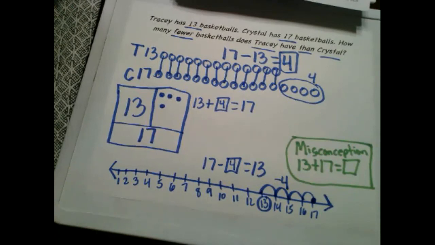Great job today with your comparing word problems. Remember, sometimes when you're comparing, you will be subtracting, and sometimes when you're comparing, you will need to add. Comparing means you're comparing two different amounts.